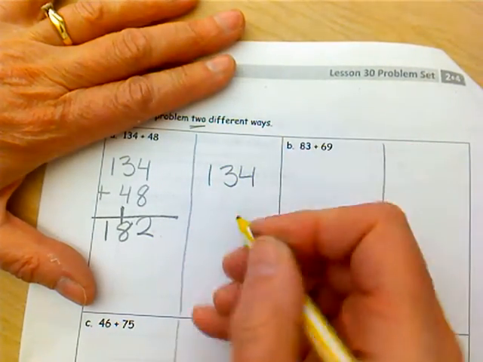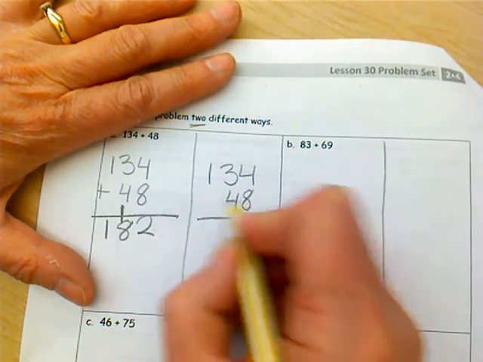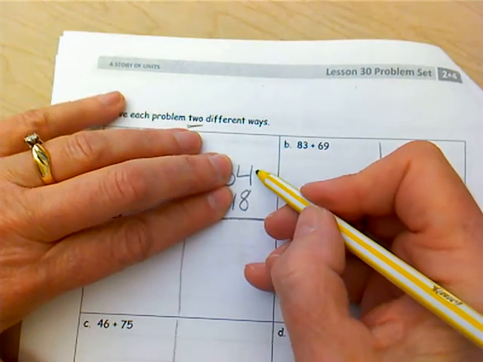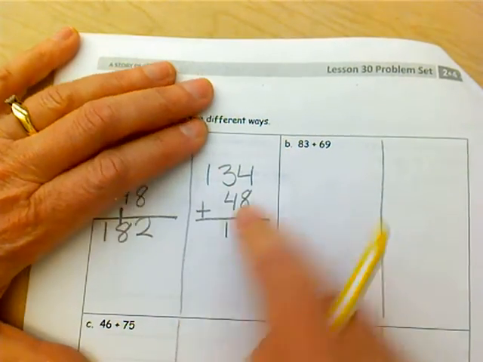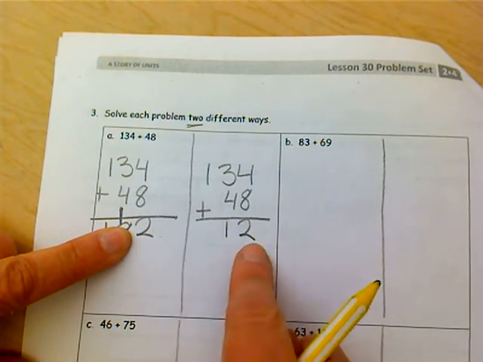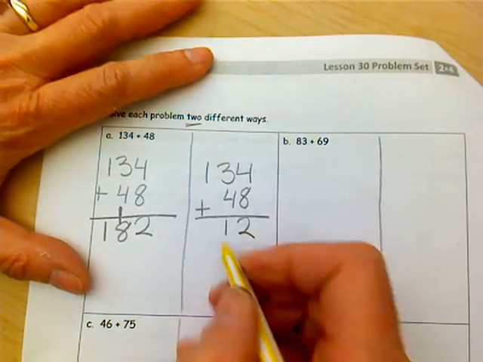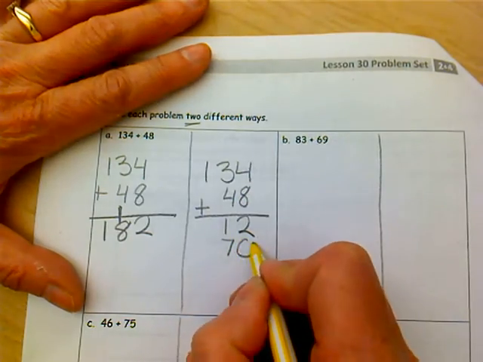134. This one's easy for me, even though I can't remember sometimes what it's called because it's new to me too. So I'm going to start by adding my ones first. 4 ones and 8 ones is 12 ones. So instead of writing 12 ones like this, I'm showing 12 ones as 12 ones. Then I have 3 tens and 4 tens, which is 7 tens. And in standard form, that would be 70.